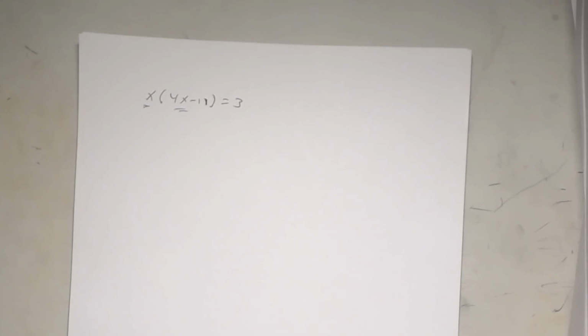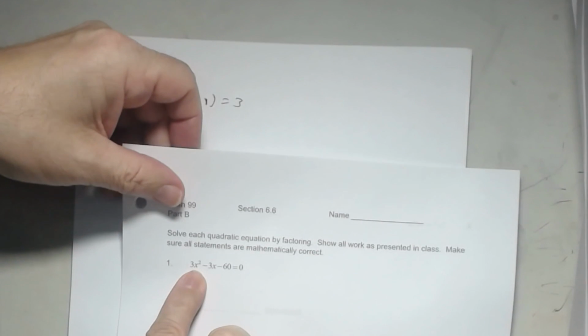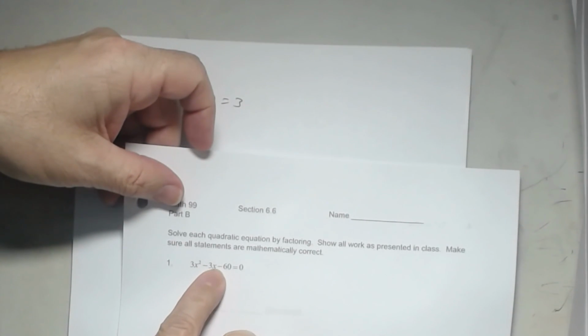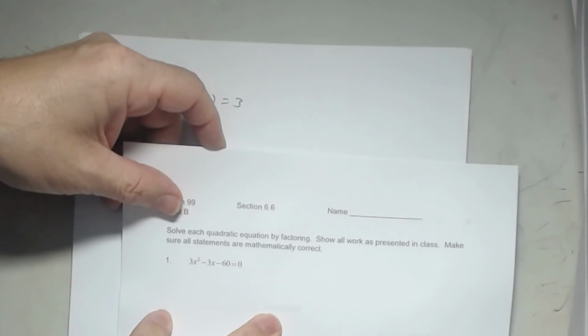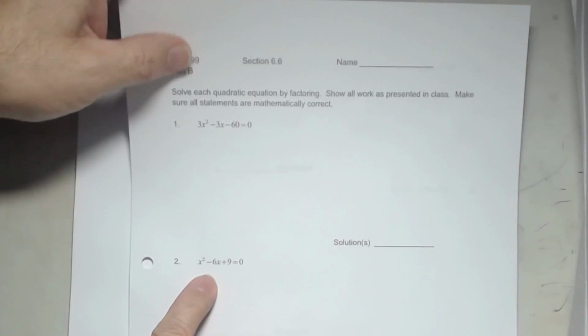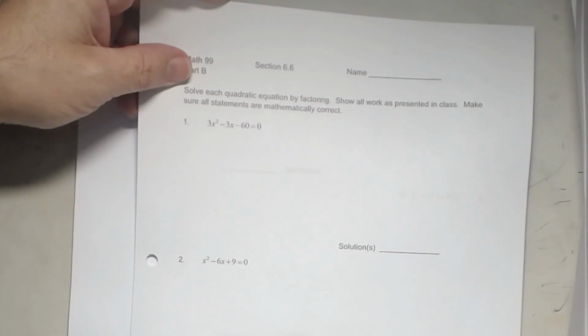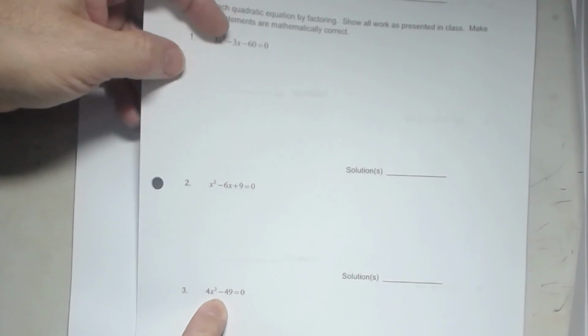Part B is where you have GCFs here. So what's a GCF here? 3. So you can do one of several things. You could factor out the 3. You could divide both sides by 3 and then go from there. It does not matter. Here, that goes back to what we did earlier where you have that double root. You factor, the factors are the same. What's this one right here? 4. Difference of two squares.